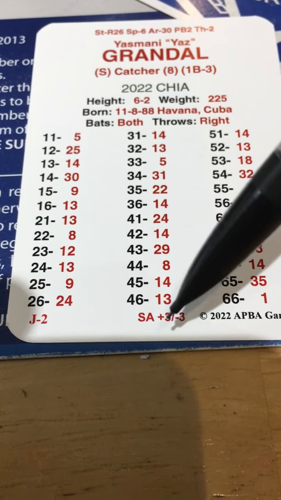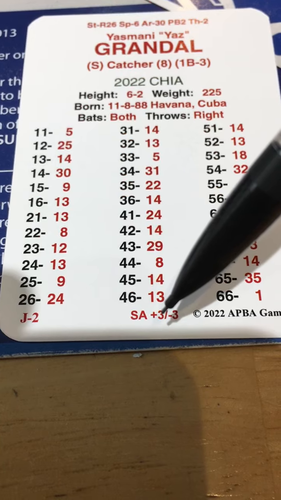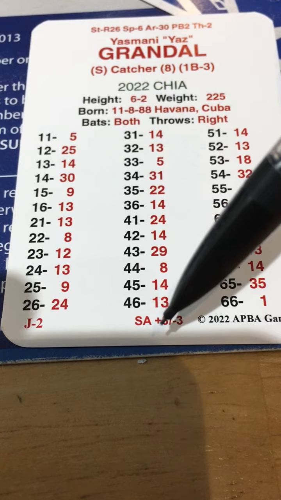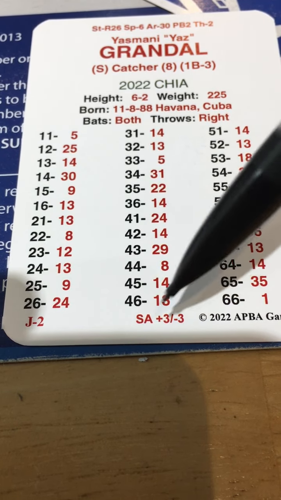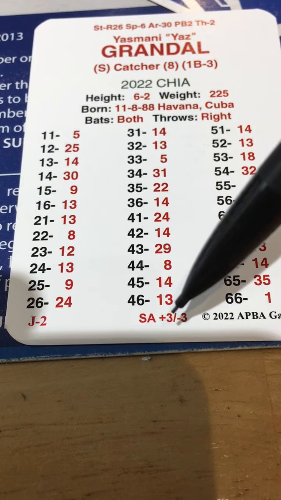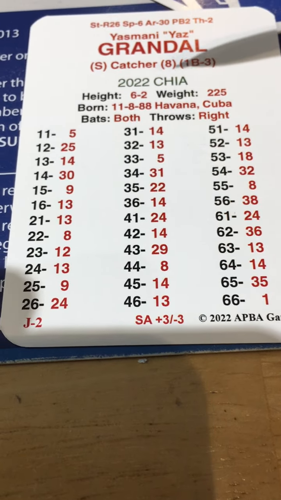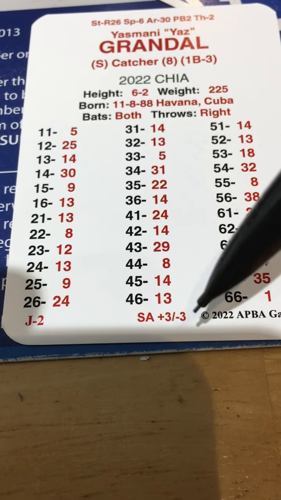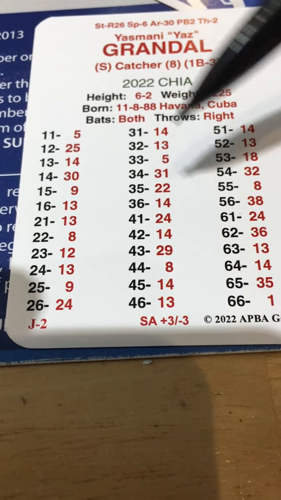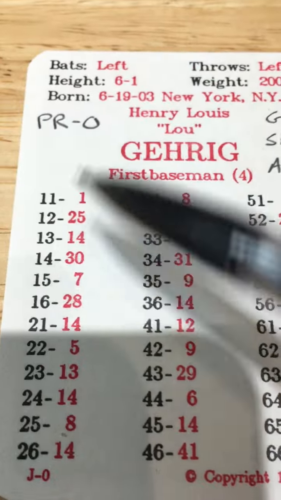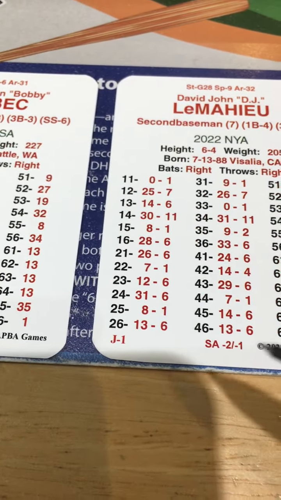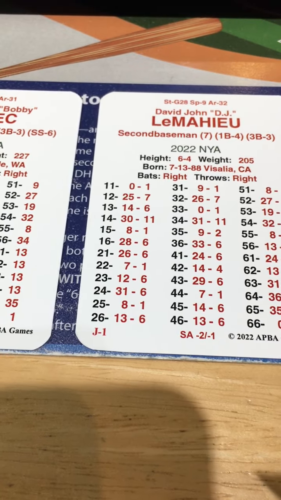So you see Grandal versus lefties, he is a +3. So remember, +3 is going to knock 3 off of the pitcher. So plus is good for the batter, a minus is bad for the batter on the batter's grades. So he's +3, so he's going to knock that pitcher down 3 points. And then versus righties he's going to add 3, so he's going to add 3 points to righties. So that's just a quick difference here between the split card, the single batting characteristics, and the dual batting characteristics. So if you're on there shopping on the APBA site and you see that, that's what that means.